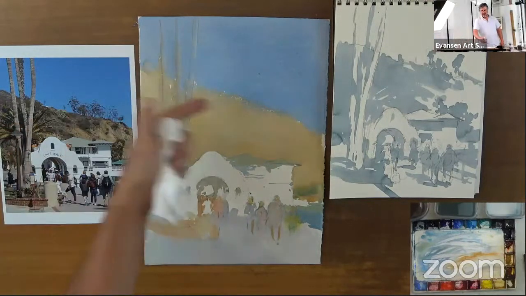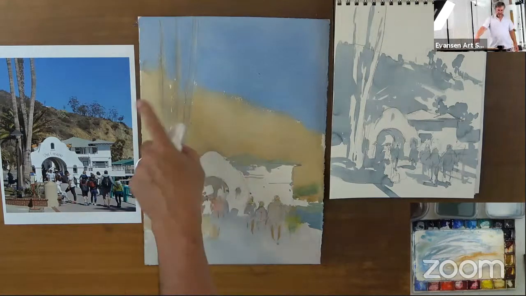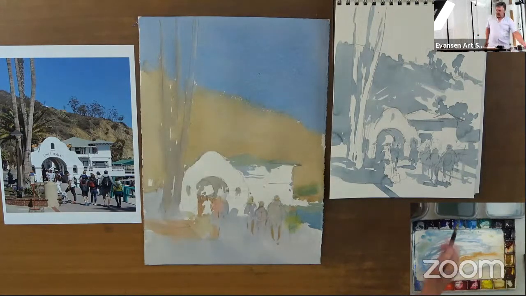I'm going to start with these big shapes, the same thing that I did on there. So I'm going to mix those kind of pale browns and grays and stuff back on the hillside.